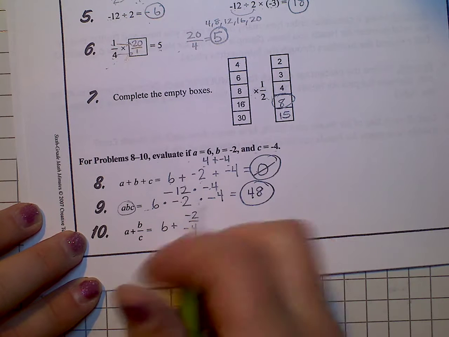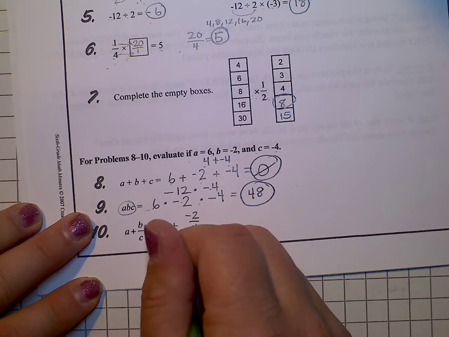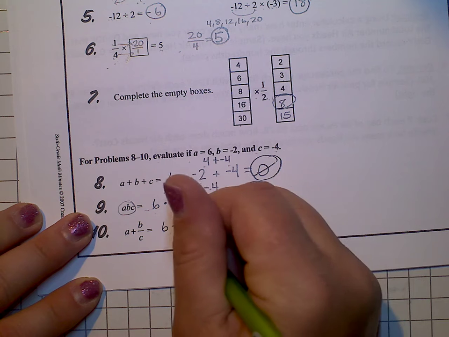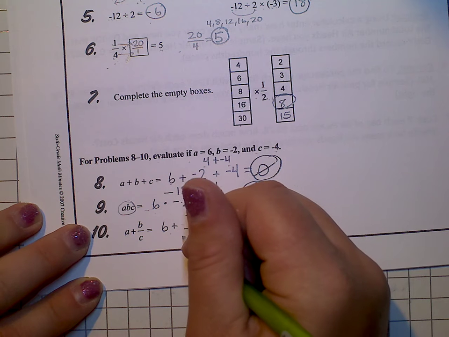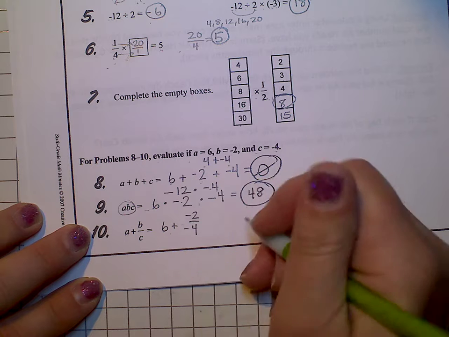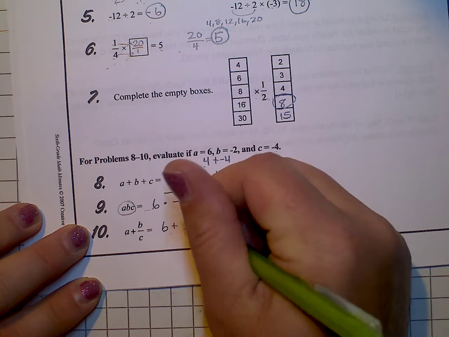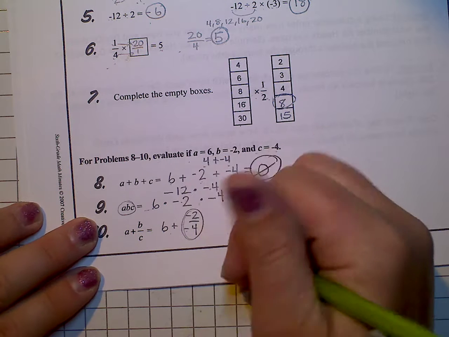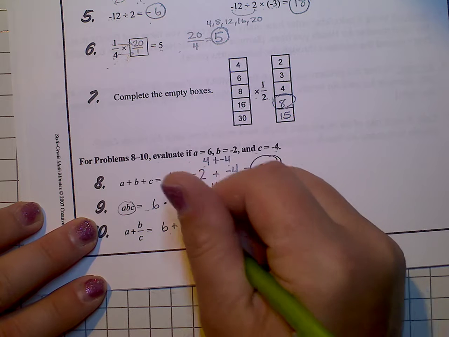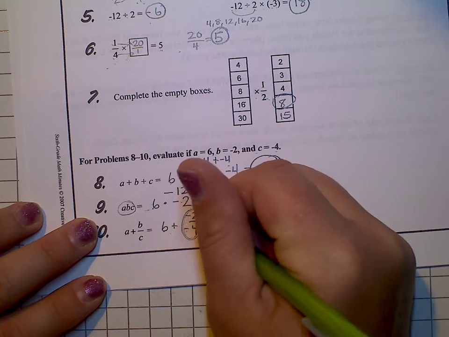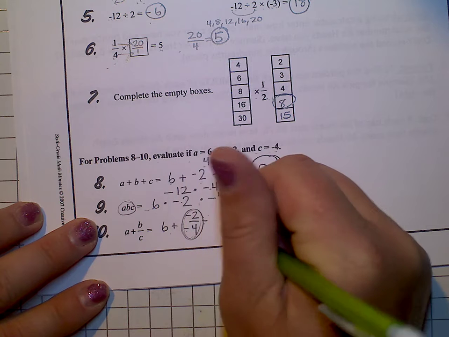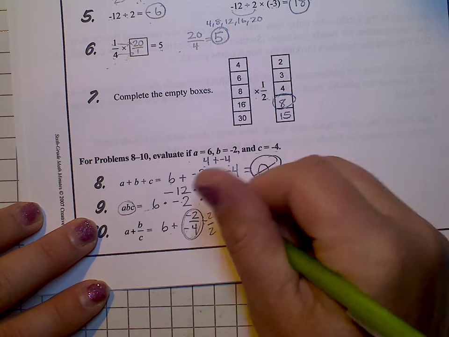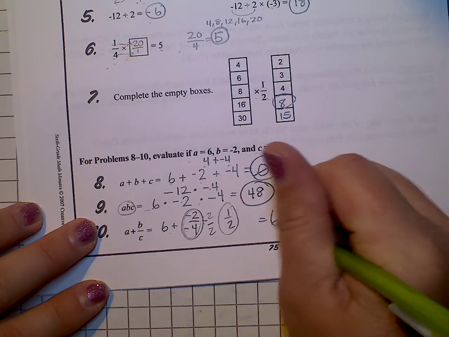And now for 10, they have 6 plus -2 over -4, which just means this is negative. So for this one, this is the same as a half, and a negative and a negative make a positive, right? So this one would be the same as a half, divided by, that would get you to, 2 goes into both of those, 1/2. So 6 plus a half equals 6 1/2.